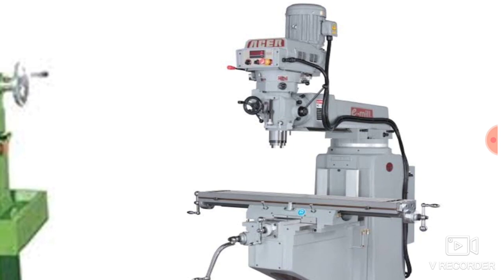So the lathe machine has only two axes, that is x and z. X is along the diameter, z is along the length, whereas milling machine has three axes, x, y, z. X and y axis are parallel to the table, and the z axis is perpendicular to the table.